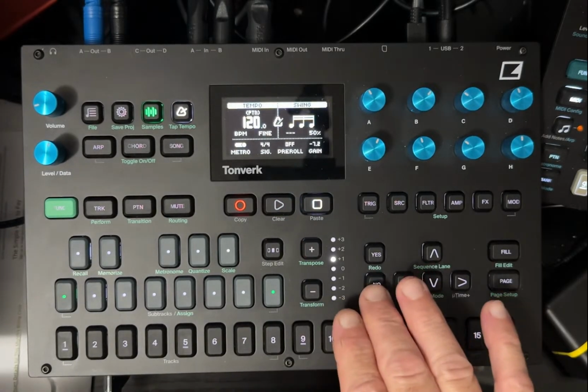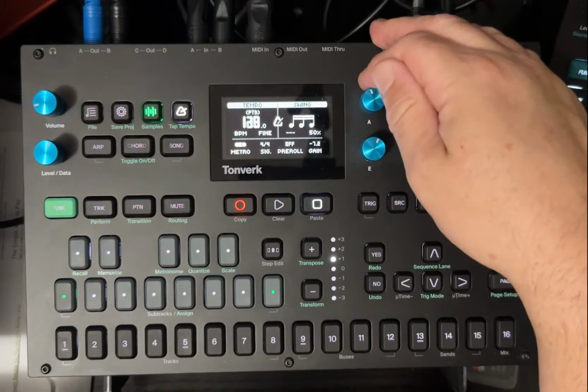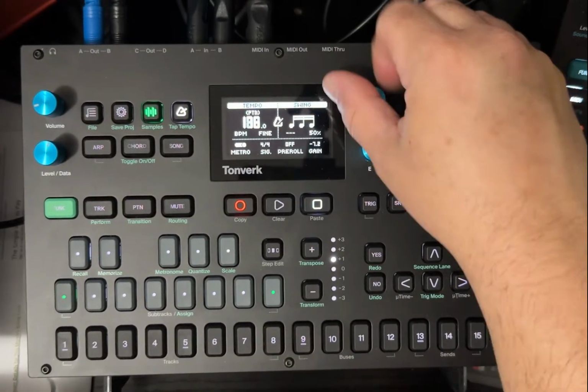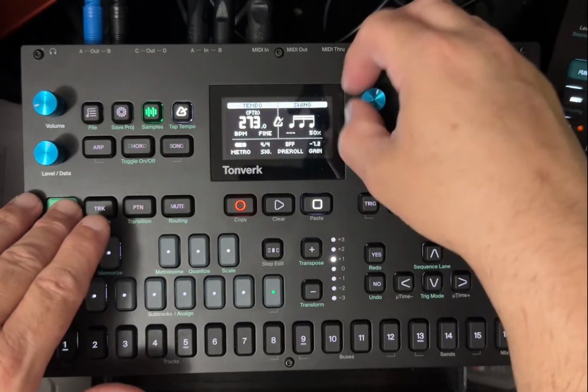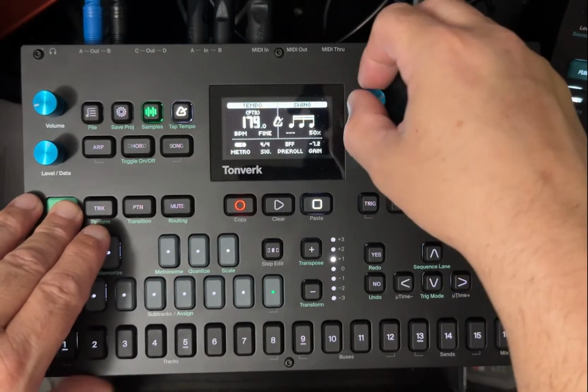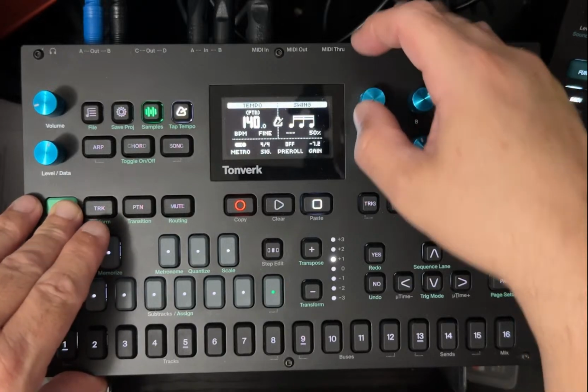So you have the swing, and right here you got your BPM, which is cool. You can go all the way to 300 on your BPM, which is awesome. It covers all the genres of play.